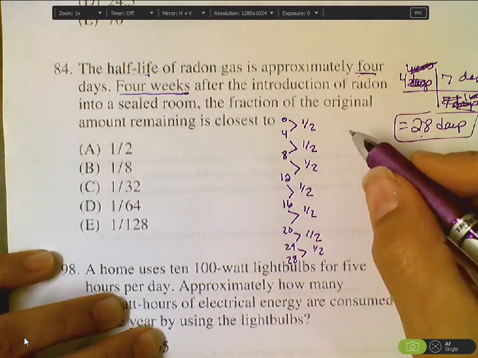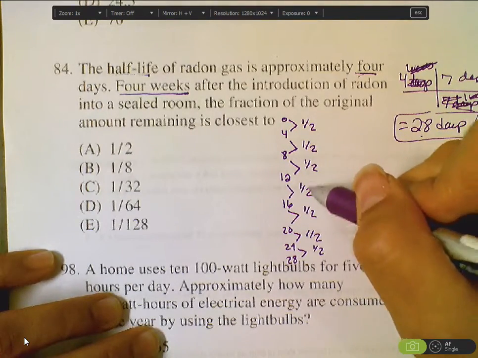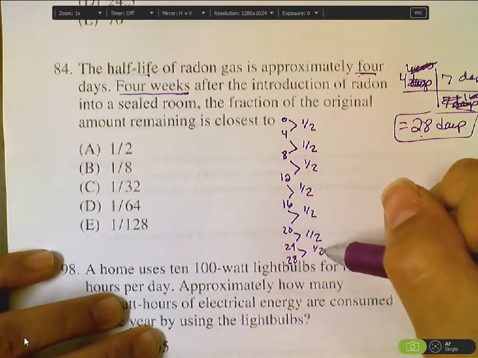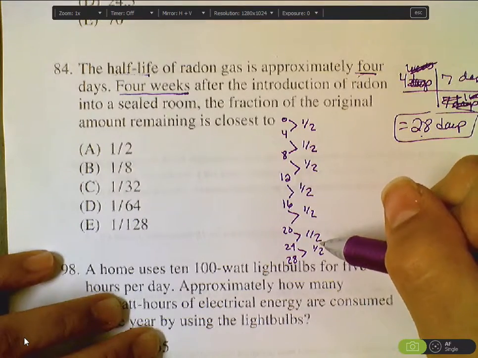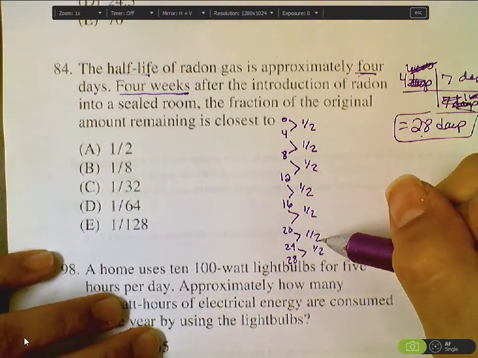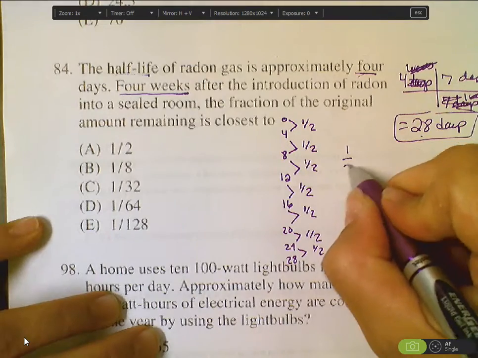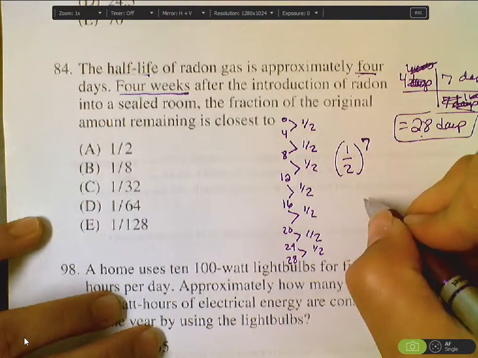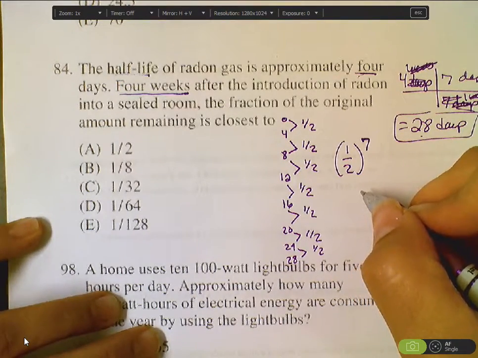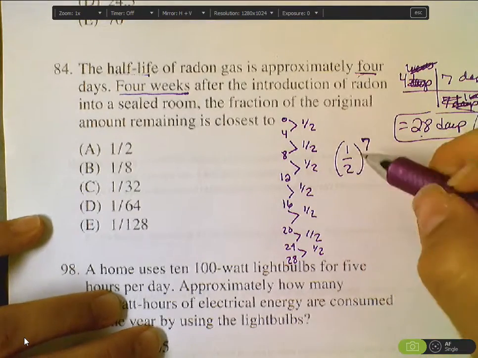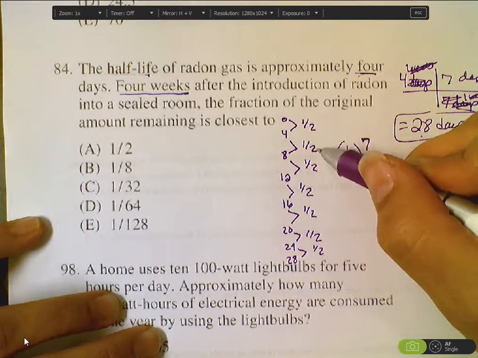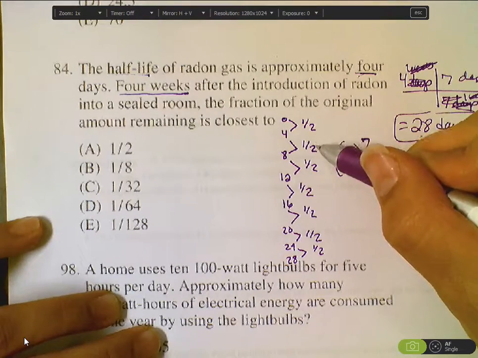Essentially what you have is 1, 2, 3, 4, 5, 6, 7. You have 7 half-lives that have gone by in that 4-week time period. That's also the same thing as 1/2 to the 7th power. So really what you're doing is multiplying a half times a half times a half times a half. So let's go ahead and multiply our 2 times 2.